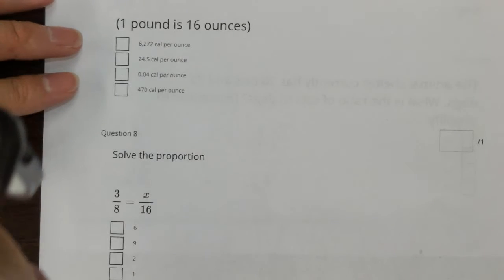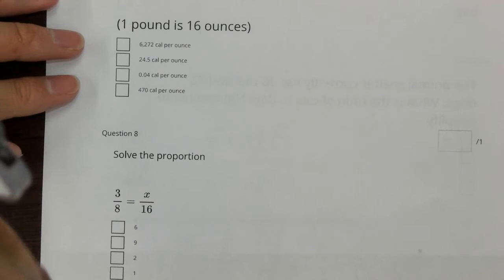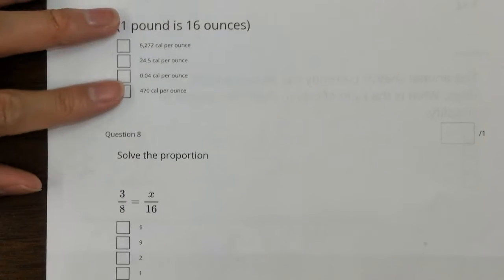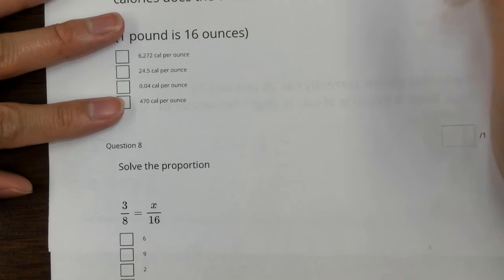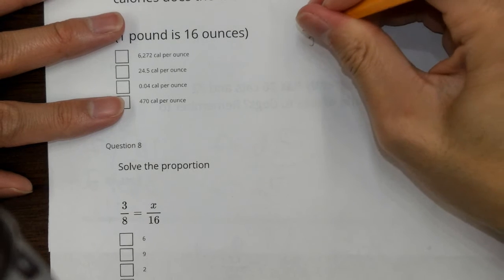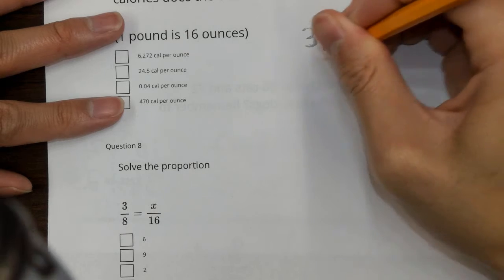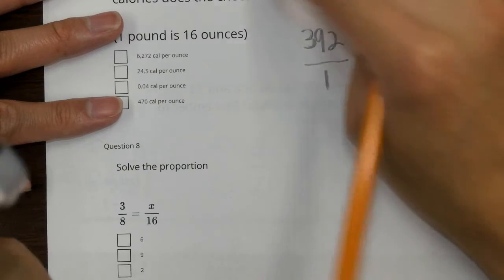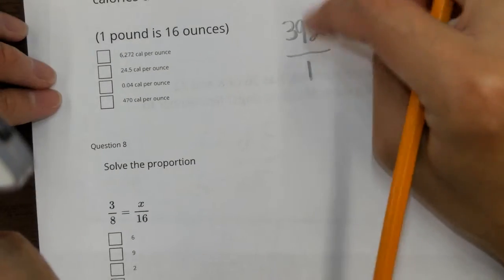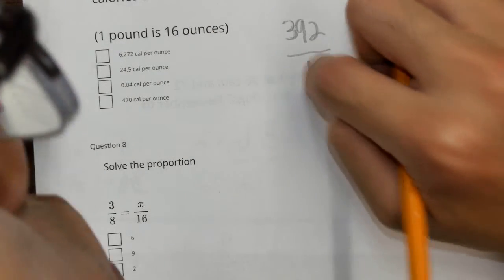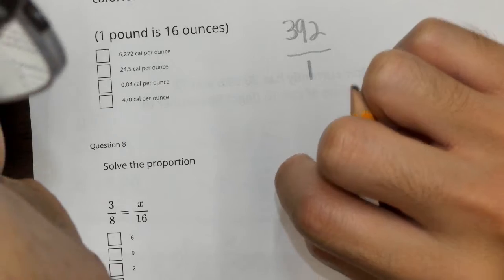Question number 7. Angel ate a 1-pound block of cheese while watching Stranger Things. In total, it was 392 calories. Alright. Well, we got 392 calories, and we got a 1-pound block of cheese. I put the 1 on the bottom because remember unit rates. 392 and 1. Even though it gave me the 1 first, unit rates, you always want to put that 1 on the bottom or second.